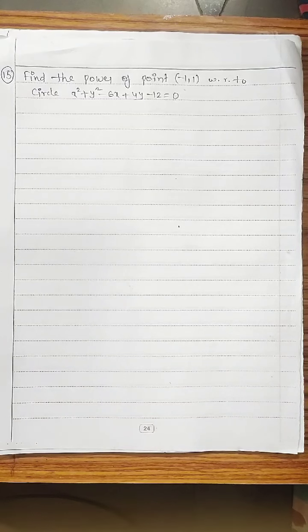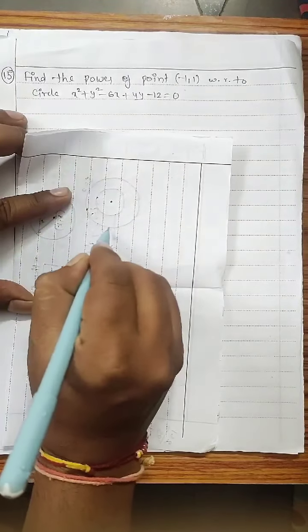Okay friends, next question. Find the power of the point (-1, 1) with respect to the circle x² + y² - 6x + 4y - 12 = 0. To find the power of a point, first of all we have to know the concept of power of a point. For example, this is the circle.